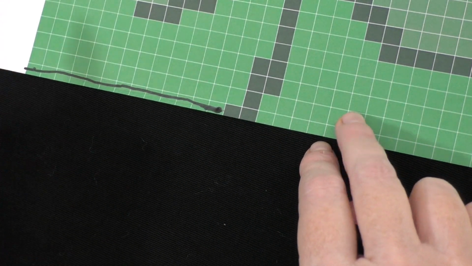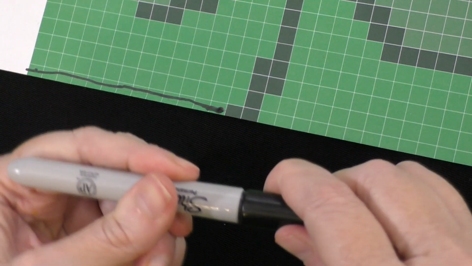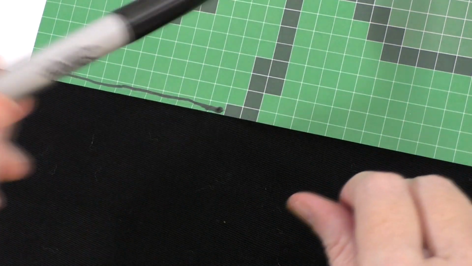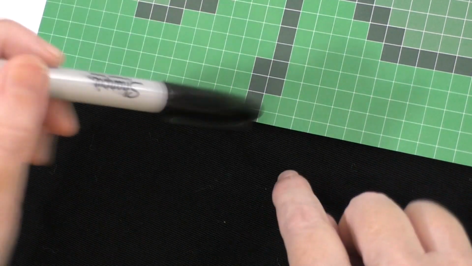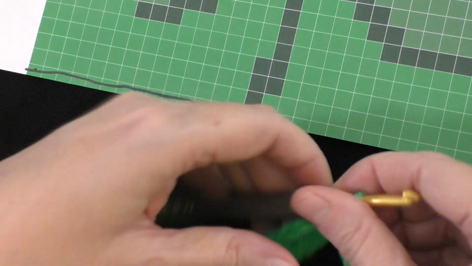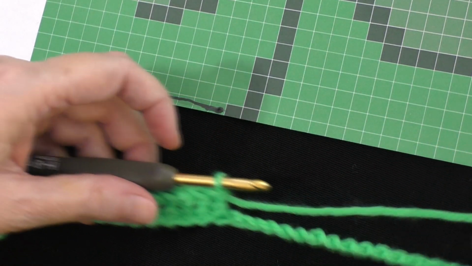I'm marking that I've done all those rows. I would advise you to use a pencil when marking on your chart, but just for video purposes I'm using this Sharpie because the lines show up a whole lot darker and you can see them better. Now I'm ready to change colors.